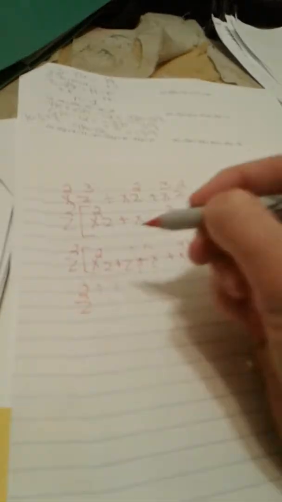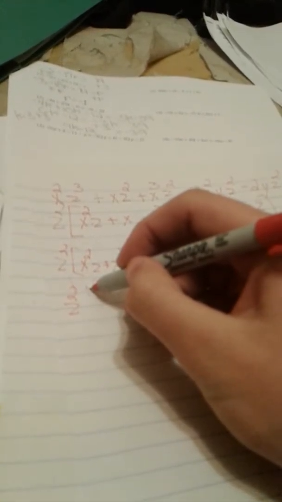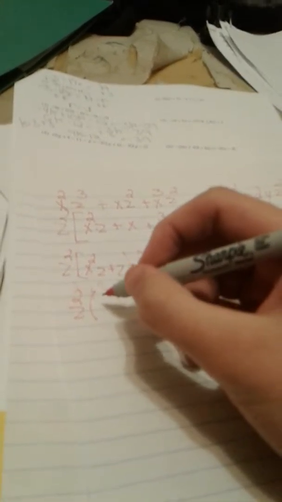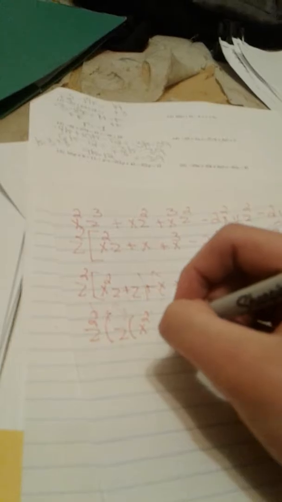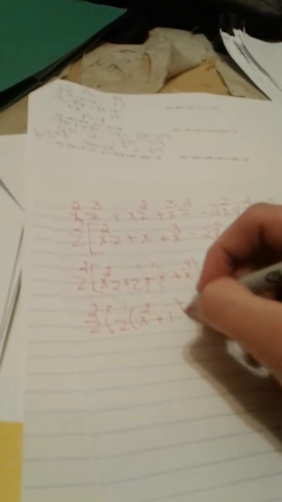And next, you want to pull out a greatest common factor of each piece. You have z squared parenthesis, in which you have a greatest common factor of z x squared plus 1. That's for the first piece.